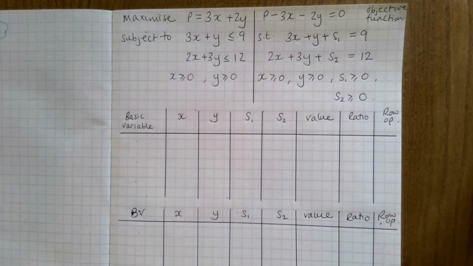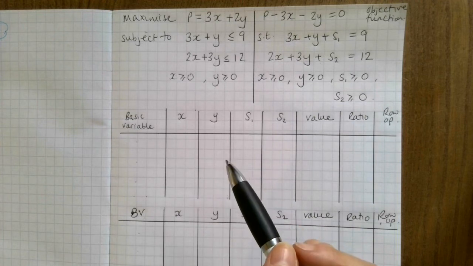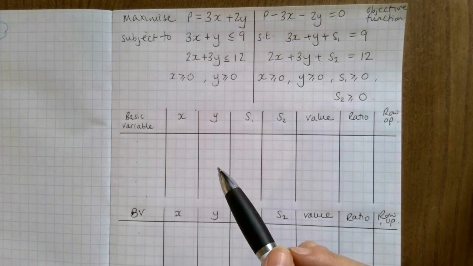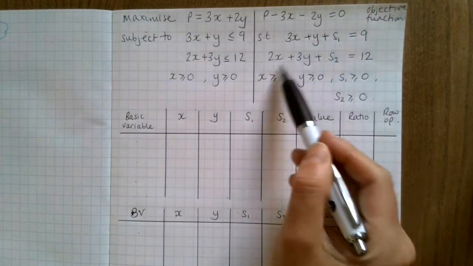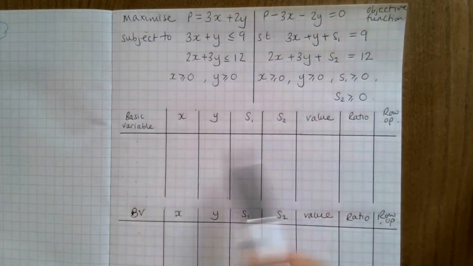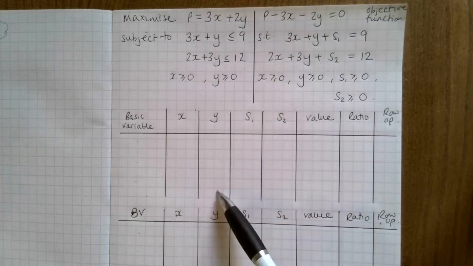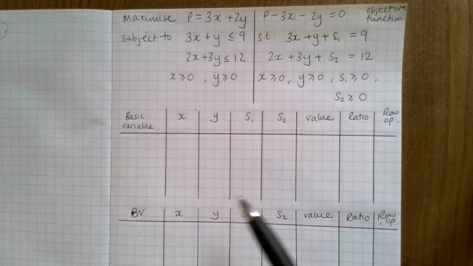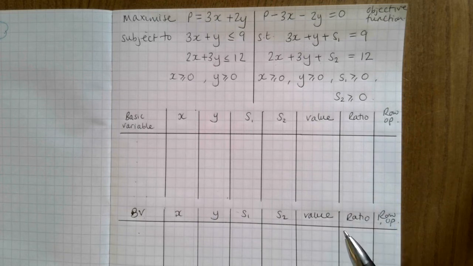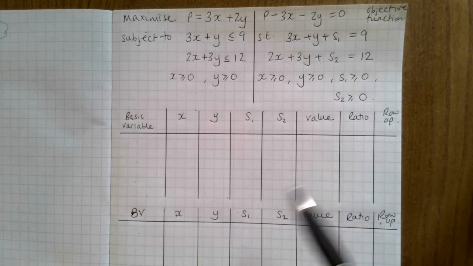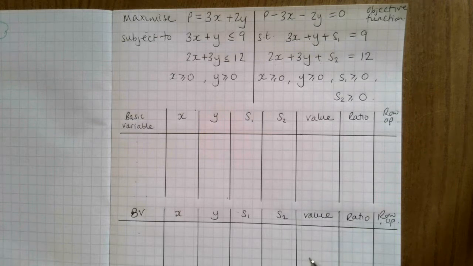Okay, so to fill in your simplex table, your first one, you put the subject of the constraints at the top, and then you have the objective function at the bottom. Okay, in Edexcel, that's important. That's how they're set up in the exam. It's not always the case in other exam boards. So if we ever end up doing any exam questions from different exam boards, the tables might look slightly different, but by then you'll be used to it, so it's okay.